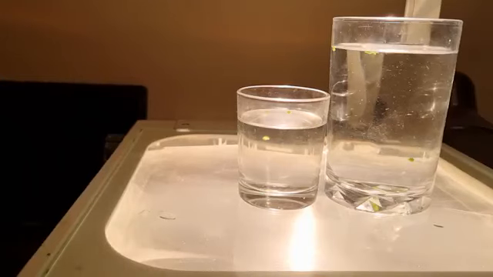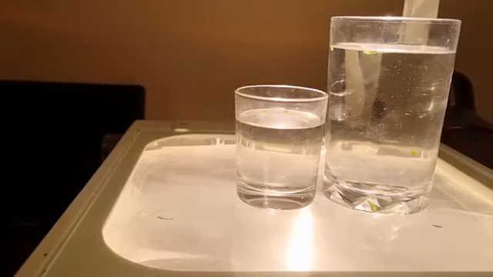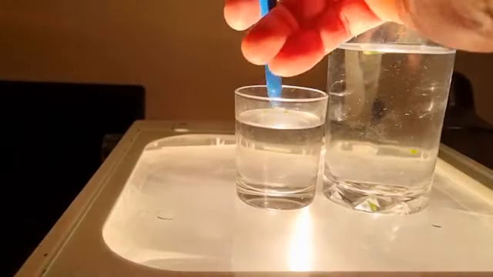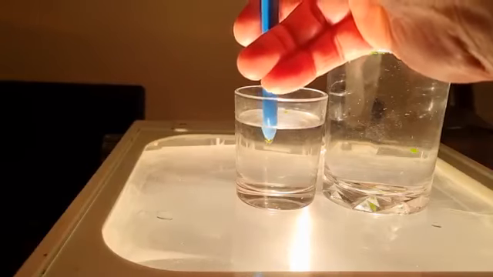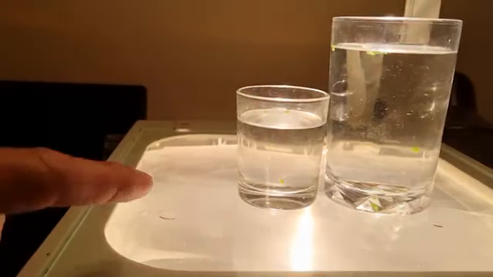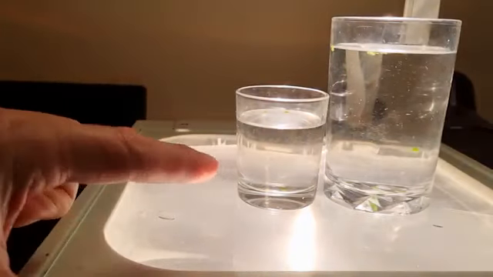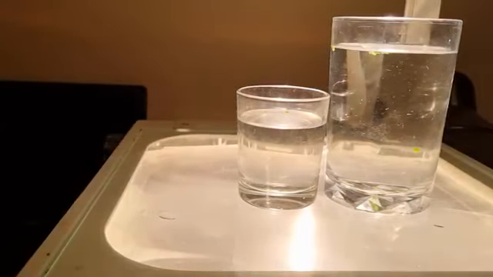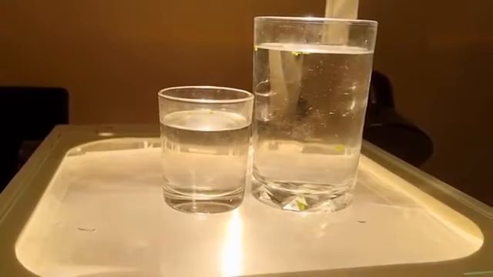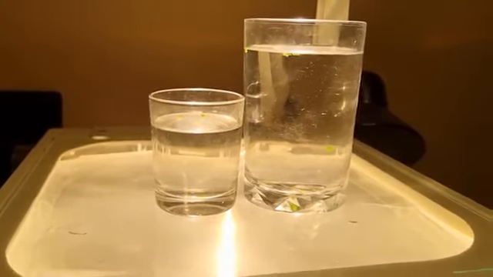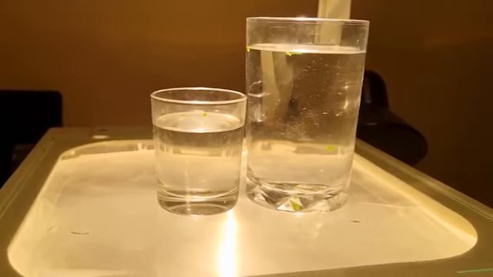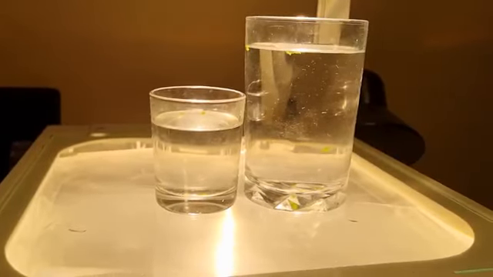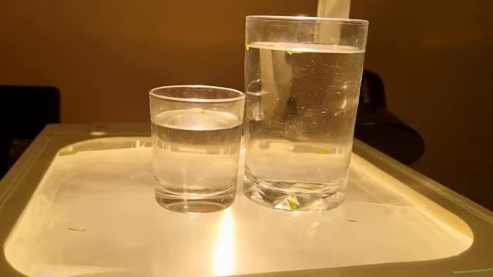I'll get some more. Can you see that? How fast is that drop right down? It's a bit hard to see. But I think they can see that on the other camera, from my phone.